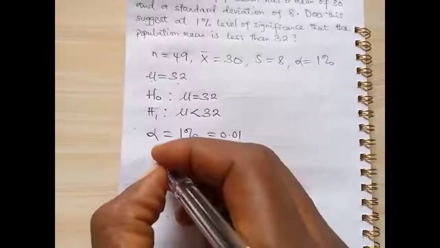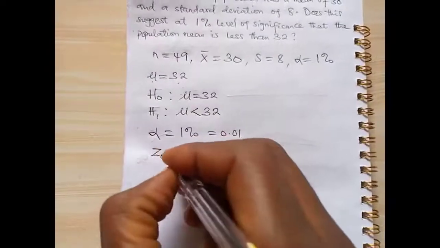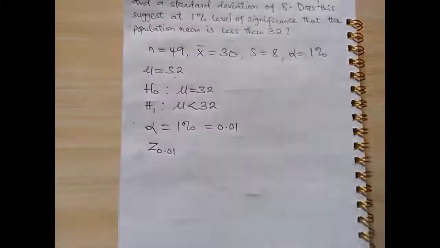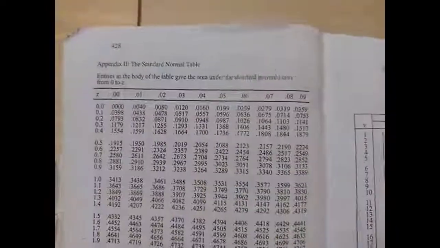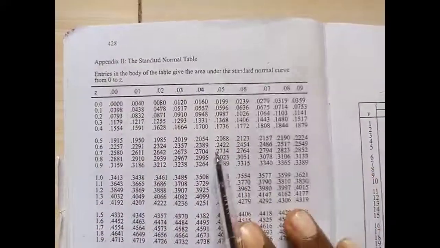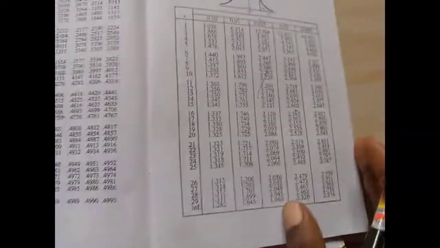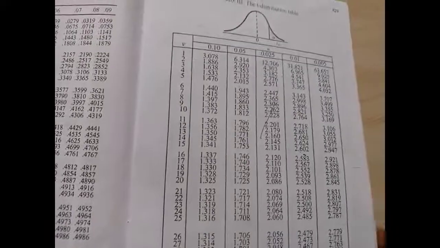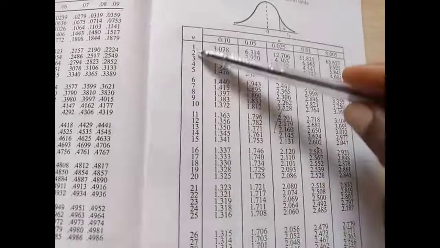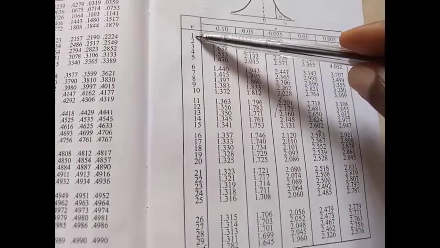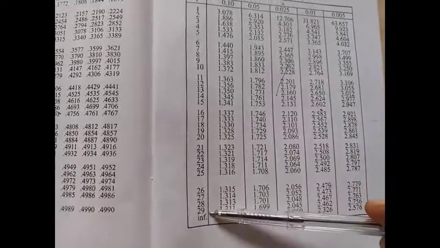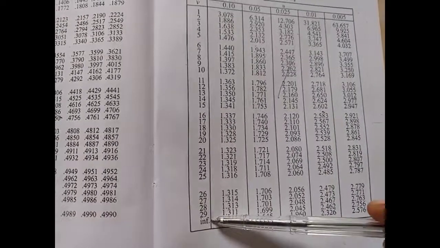So what it means is that we're looking for z value under 0.01. Now, the easiest way, we can go to z standardized normal curve. But the easiest way I teach students to do this is to check at the t distribution. T starts from degree of freedom 1 to 29. But once you get to 30, you've entered z-test.